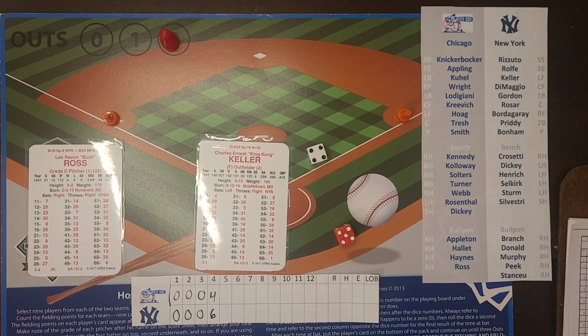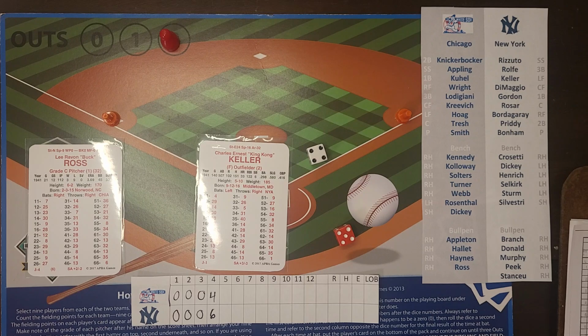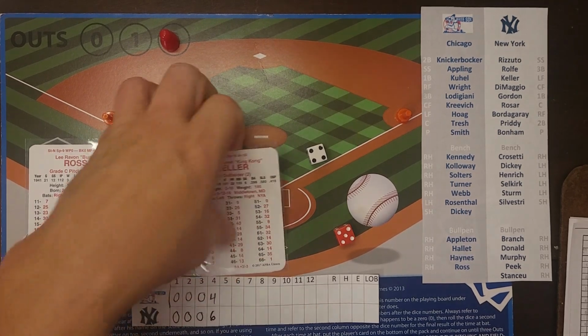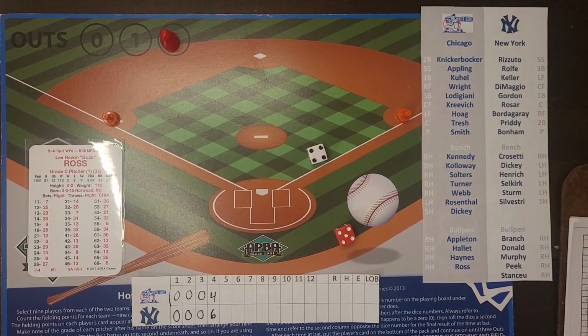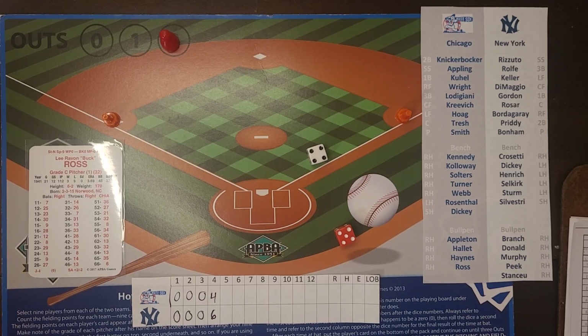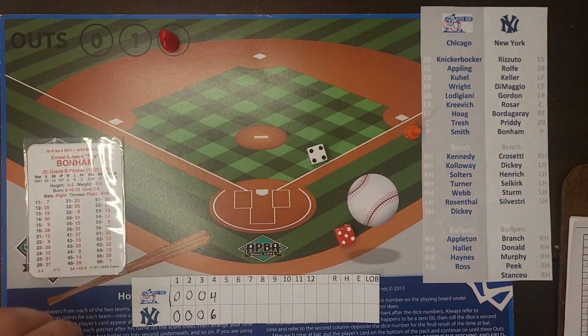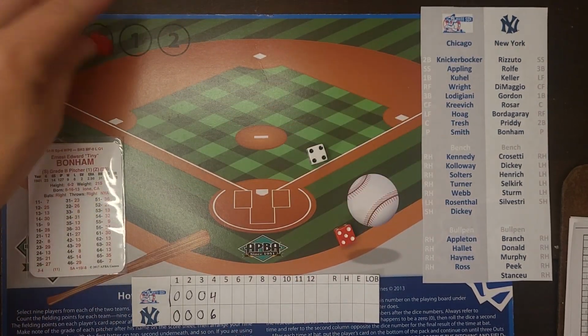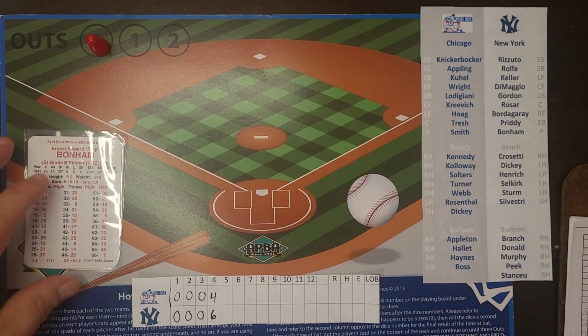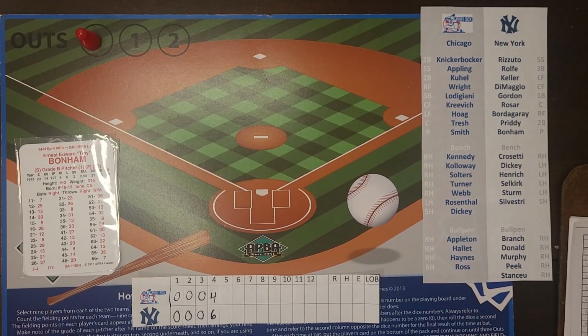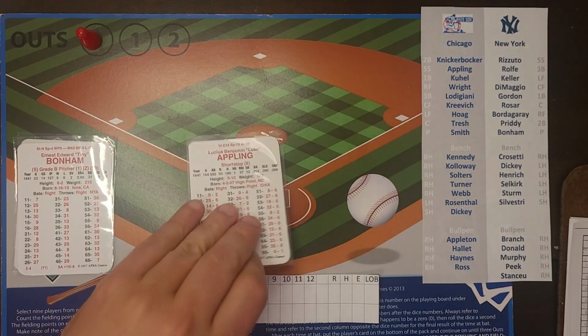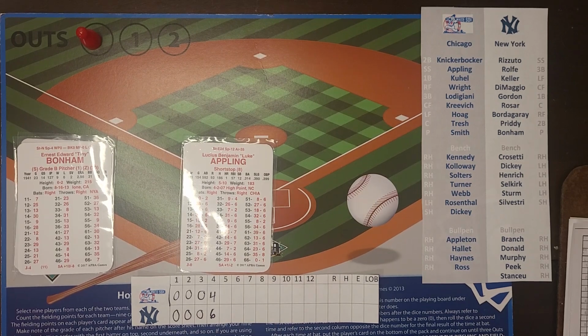For the Yankees, they did 6 runs on 1, 2, 3, 4, 5 hits. There were several walks involved, and they left 2 on base. So we go to the 5th. It is now the Yankees 6-4 over the White Sox, and Tiny Bonham gets a little bit of a reprieve from that last inning and see if he can keep it going.